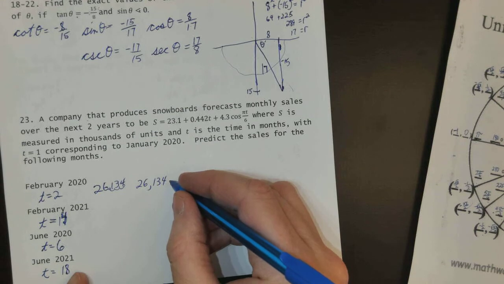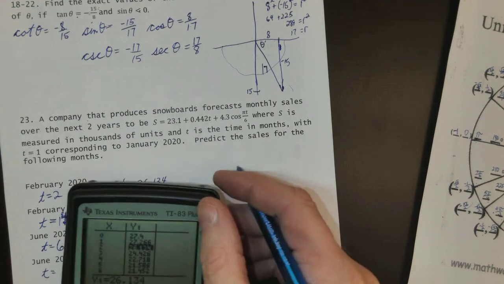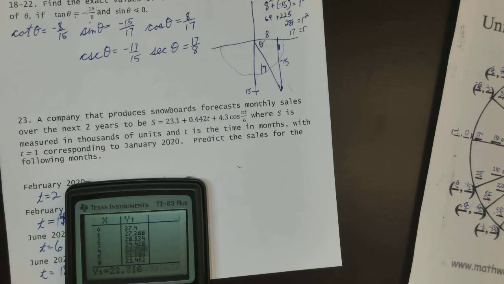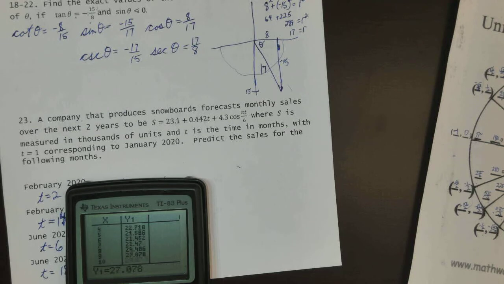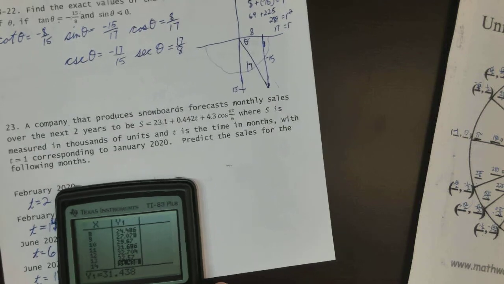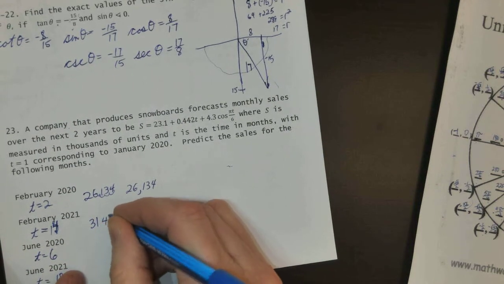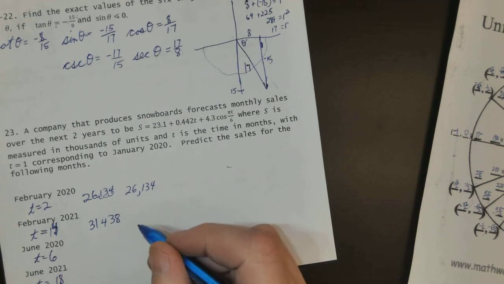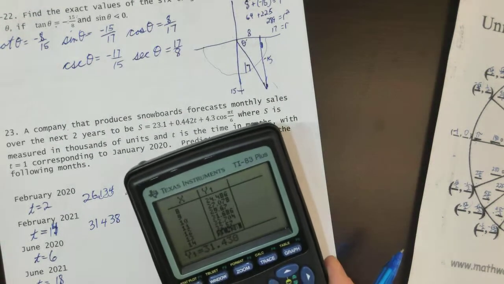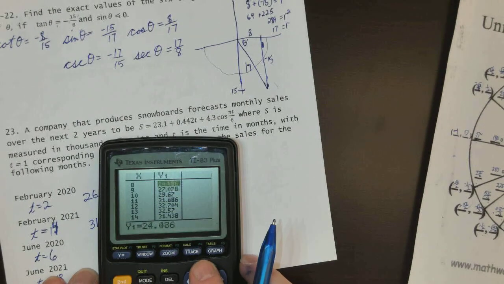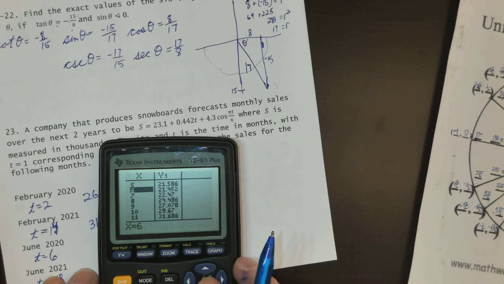boards. When t is 14, 31.438. That looks like 31,438 boards. At t is 6. Oh, I got to move it on the x.